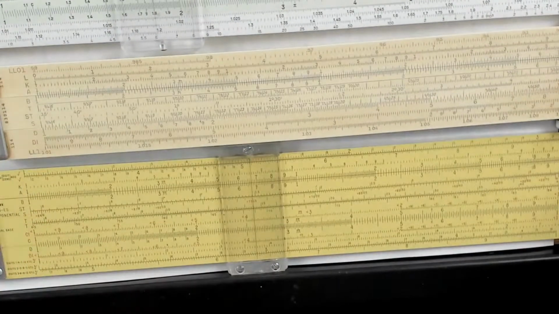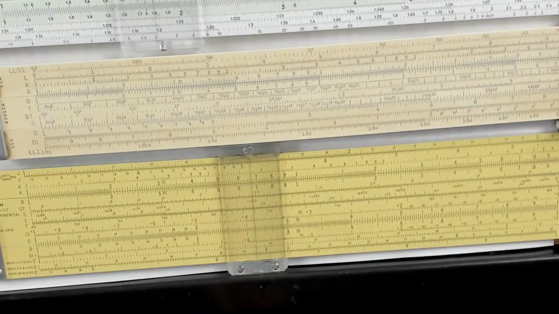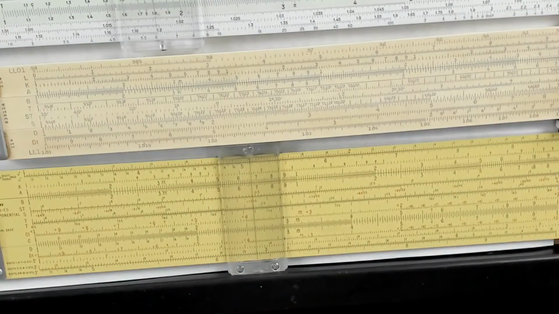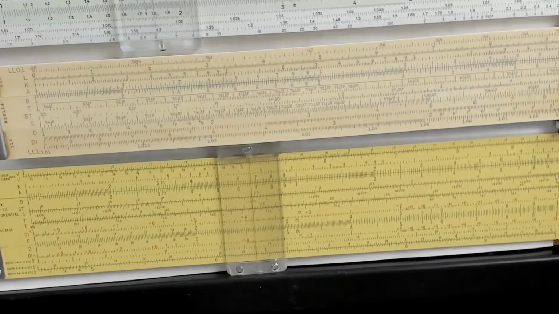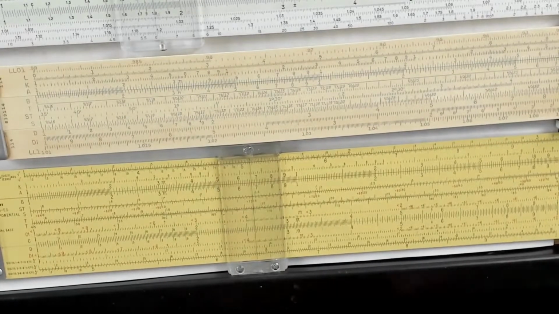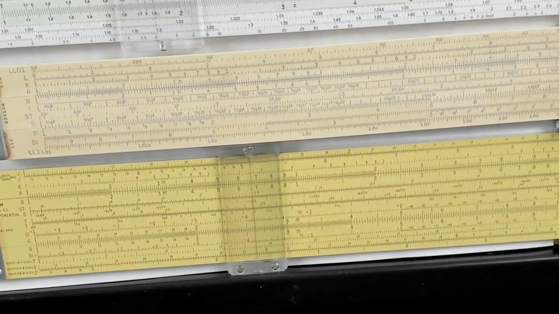All right, I think everybody can see this okay. There it is. I'm actually going to zoom this out just a little bit so you can see it a little bit clearer.